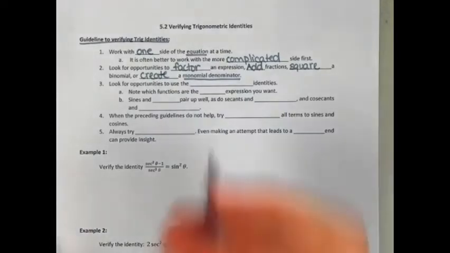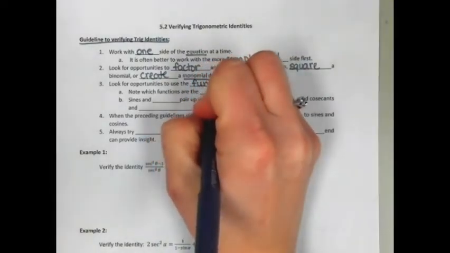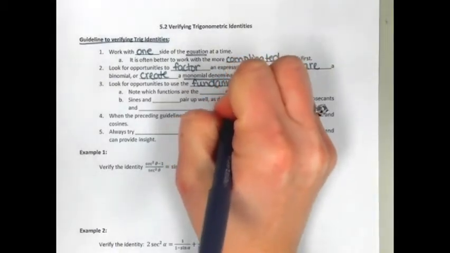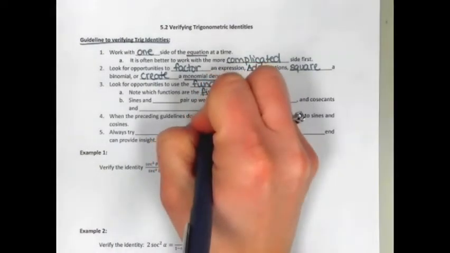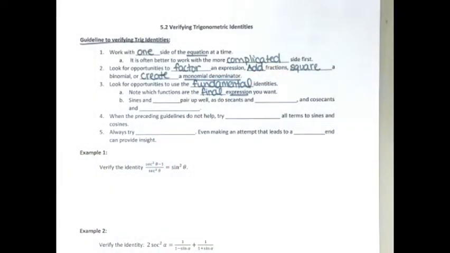Look for opportunities to use fundamental identities. Didn't you guys just write down the fundamental identities on Wednesday? Yes. You've got your Pythagorean ones, your quotient ones, reciprocal, all of those. We want to break it down to the final expression we want. So we're looking for how to break down the left side to get to that final side, which is your right side.